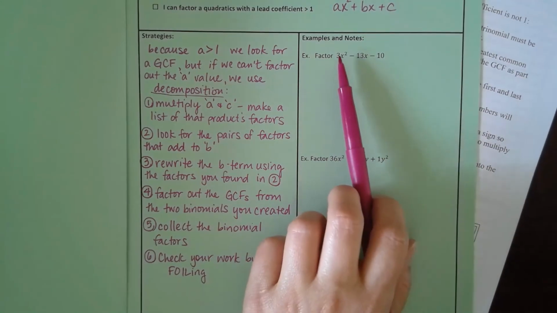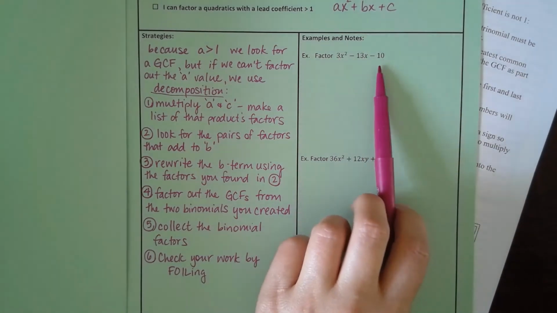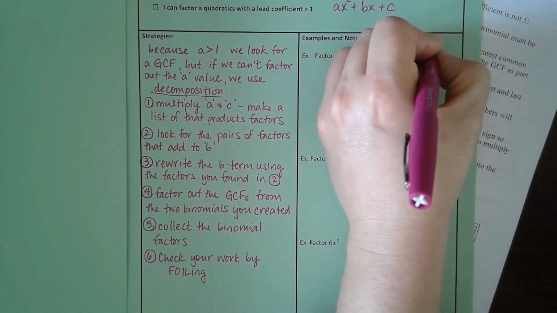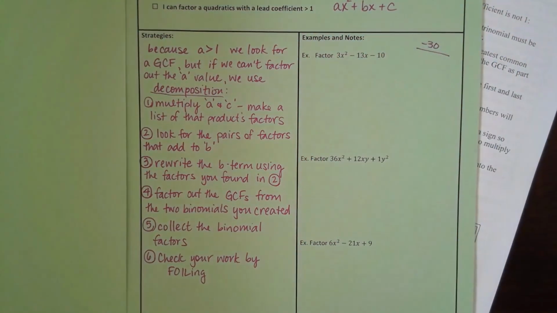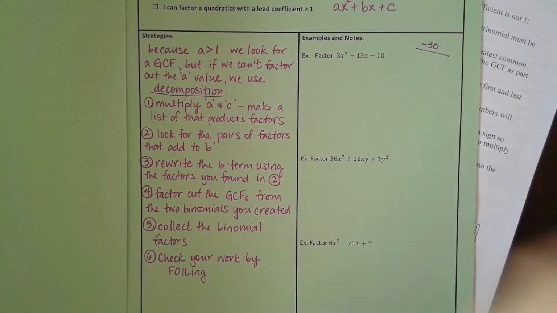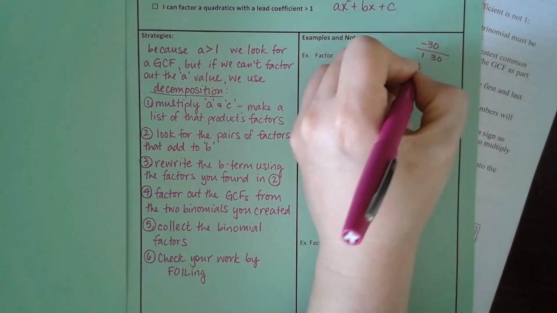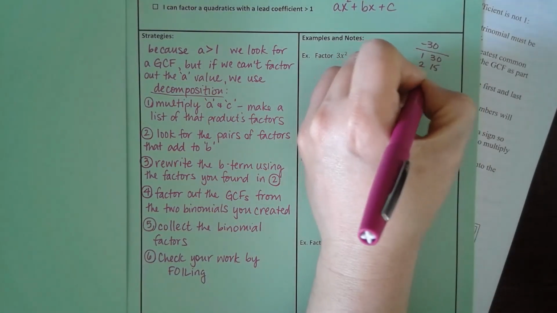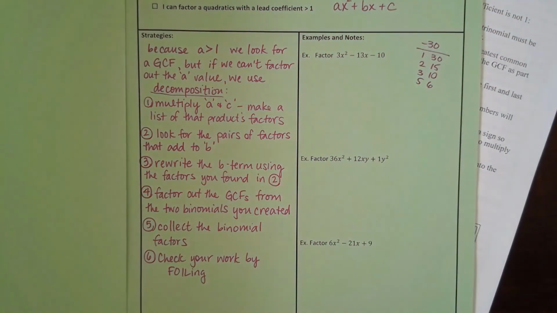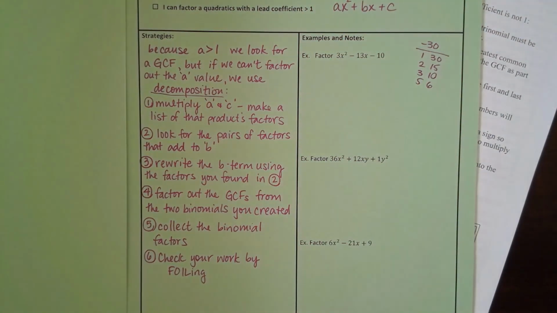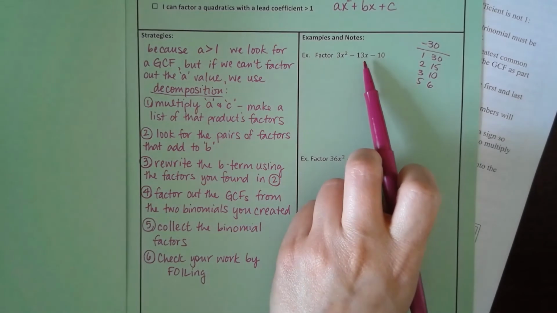Multiply a and c. So a equals 3, c equals minus 10. So my product here is minus 30. What I want to do is make a list of the things that multiply to minus 30. Well, 1 and 30, 2 and 15, 3 and 10, 5 and 6. And we want the pair that's going to add up to minus 13.